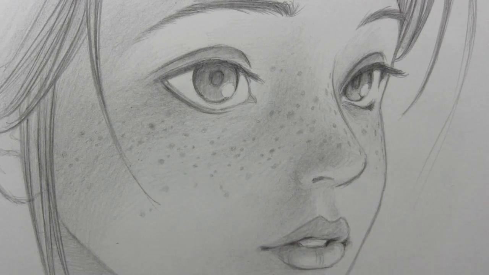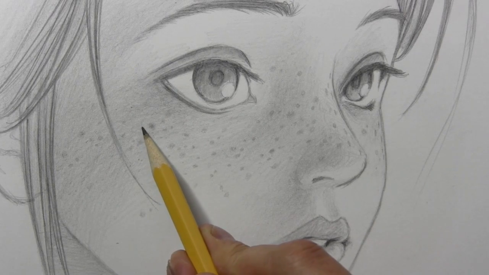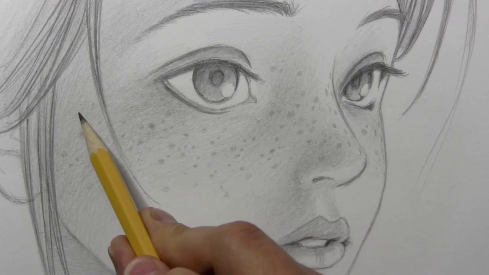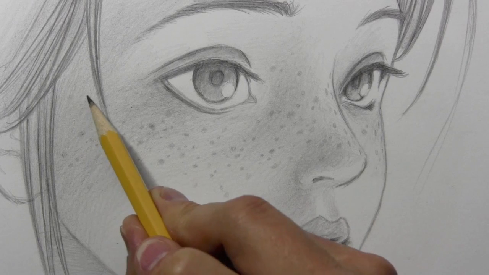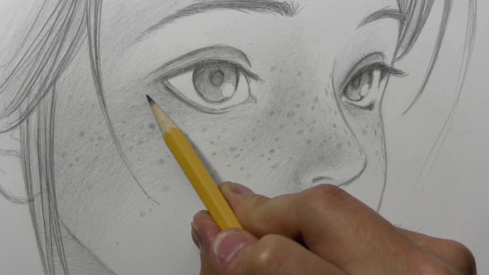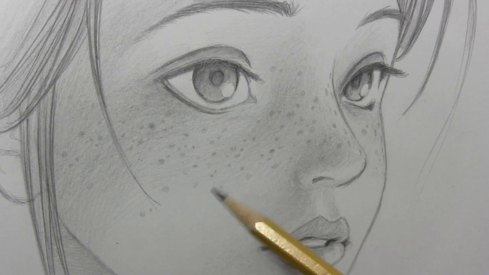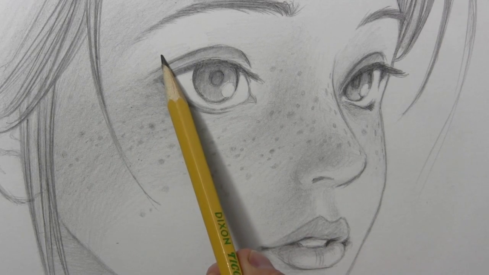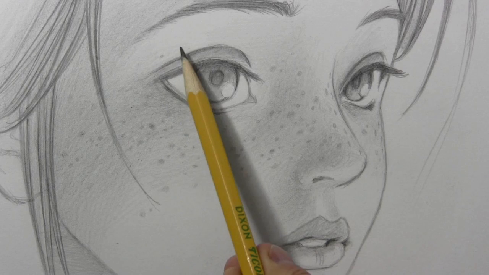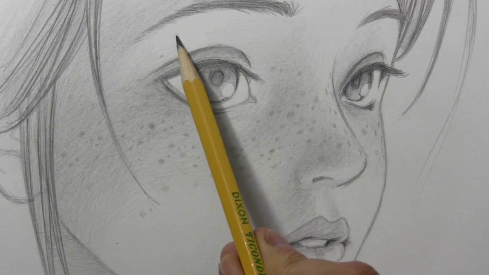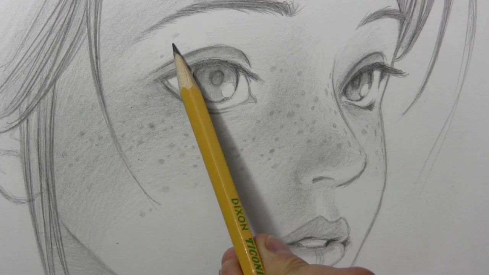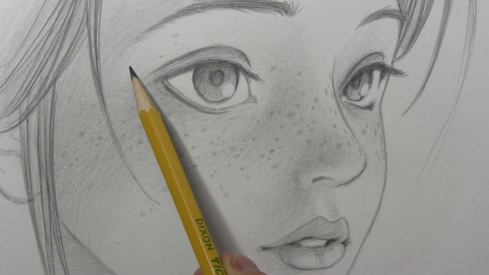I did refer earlier to how I studied photographs. I do, as always, use reference. There is no shame in using reference. It helps you make it real. I would not have known necessarily that, at least for some people, there tend to be fewer freckles up above the eyes, like in this area where I'm putting them now.